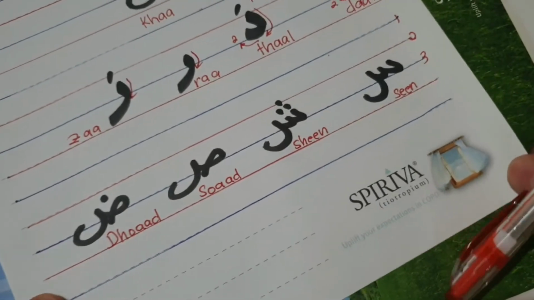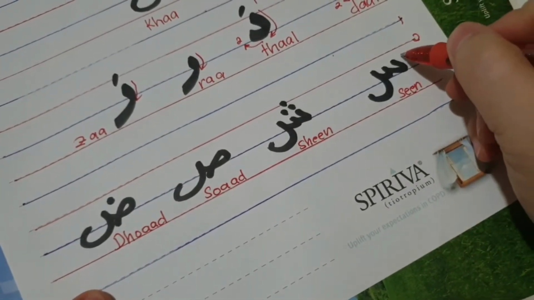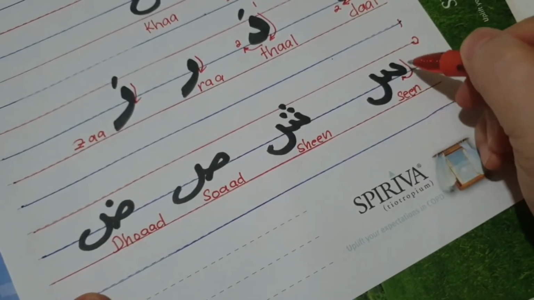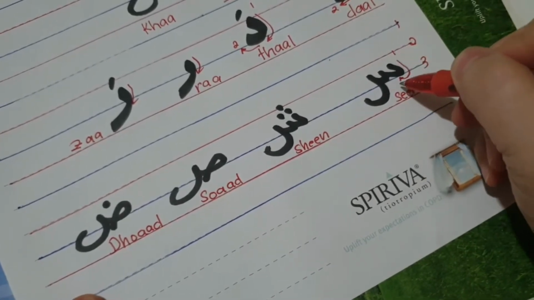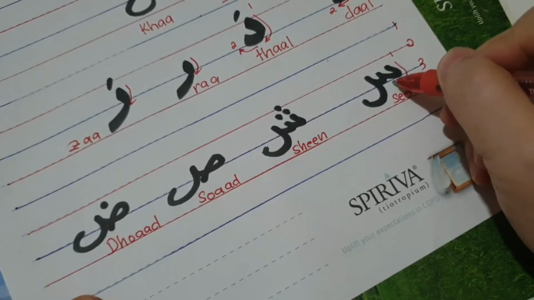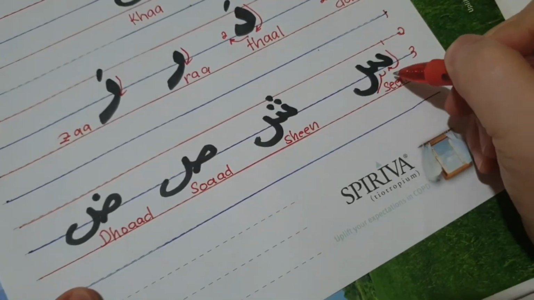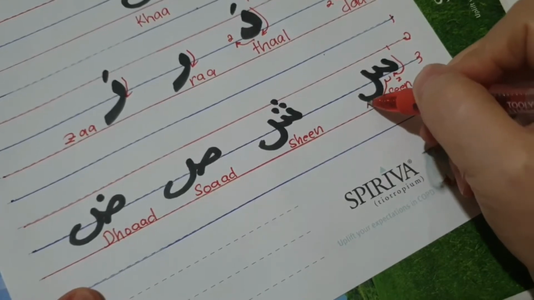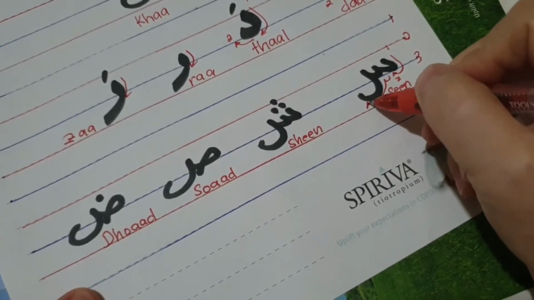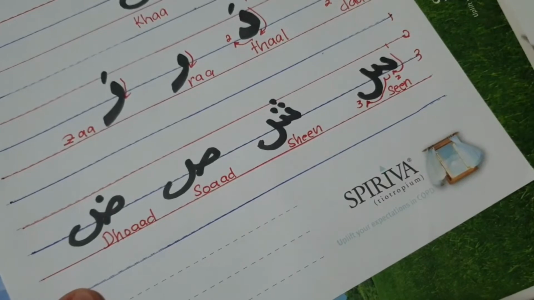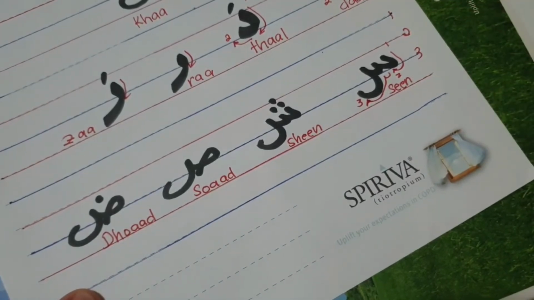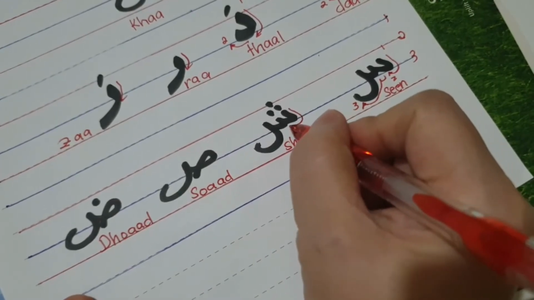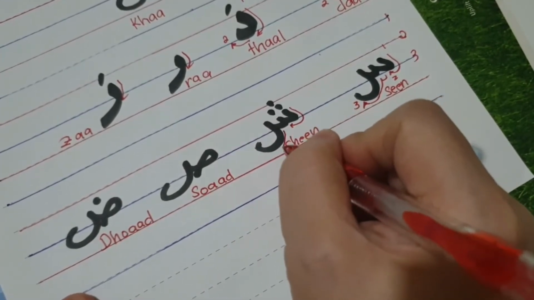Next letter is letter sin, and it is between the second to the third line, but its tail is down the third line. Again, don't get confused between letter sin and letter sheen.